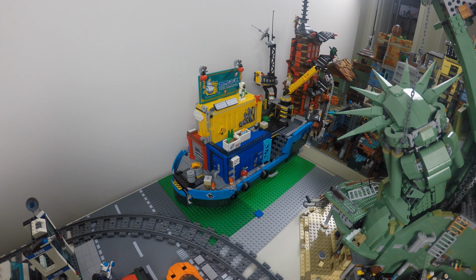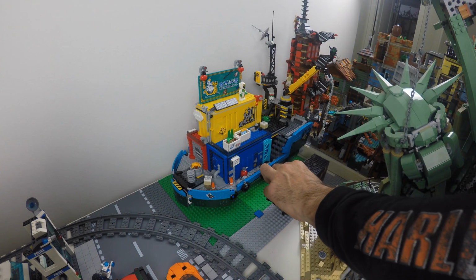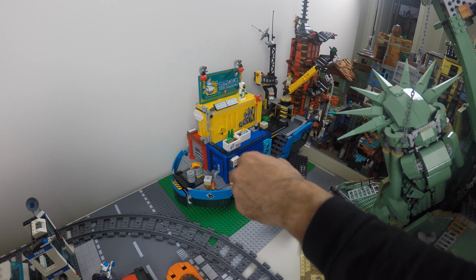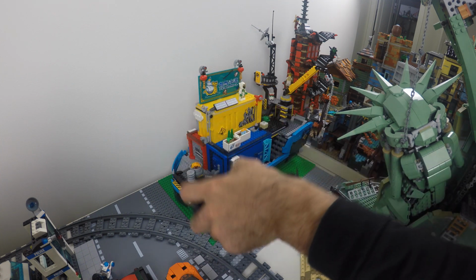And with that being said, we're gonna add some more of our original containers that we kind of had going on in the first place and set these up.